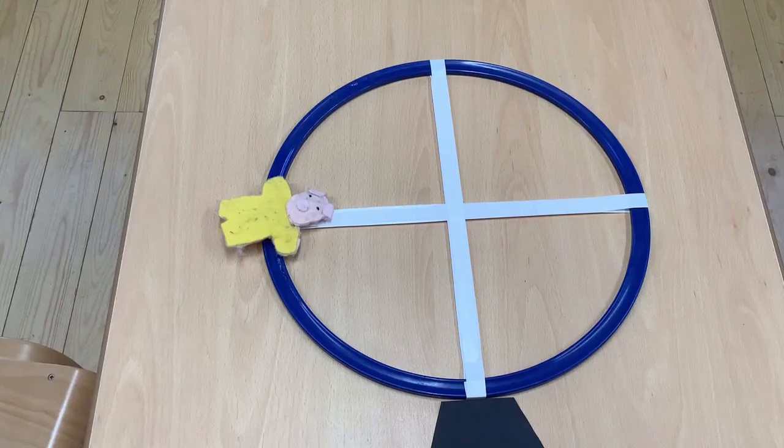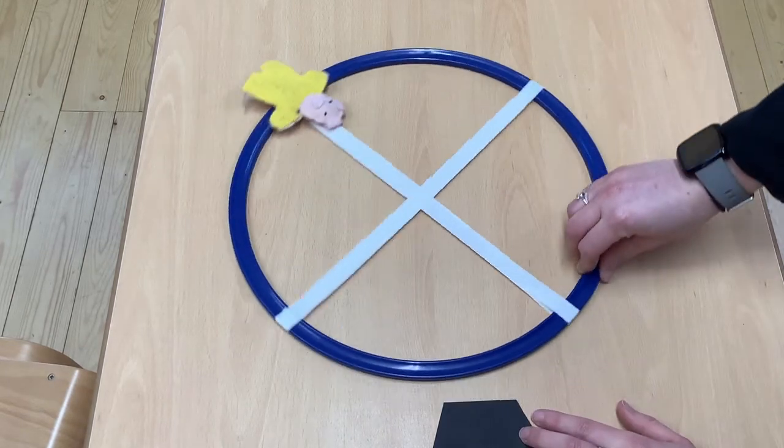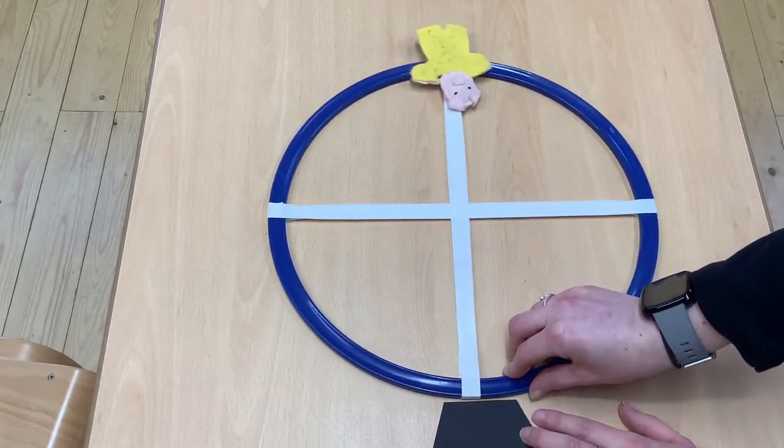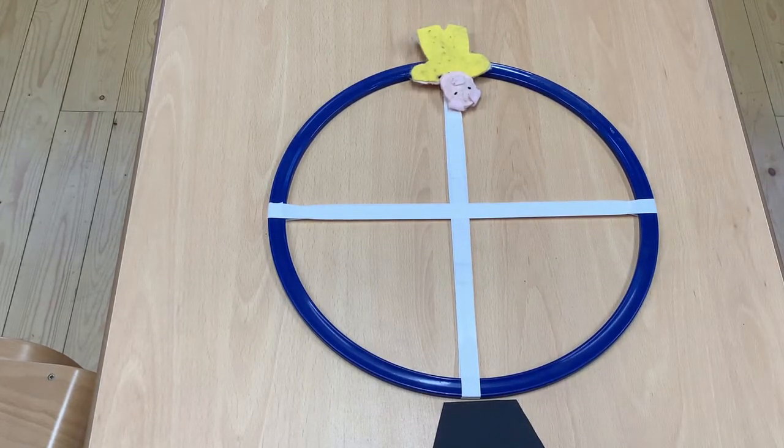So I have moved my passenger 1 quarter turn clockwise. I'm going to move them another quarter turn clockwise. Remember, this can also be called a 90-degree turn or a right angle turn. A quarter turn clockwise. What can you see now? Pause the video and tell an adult.